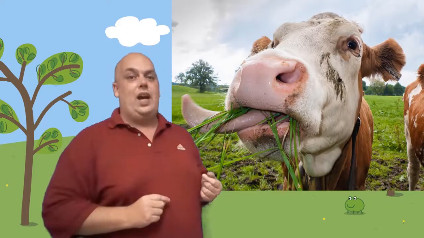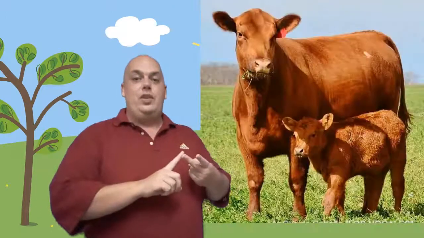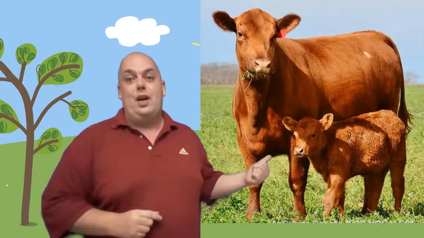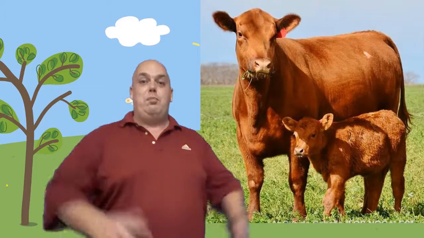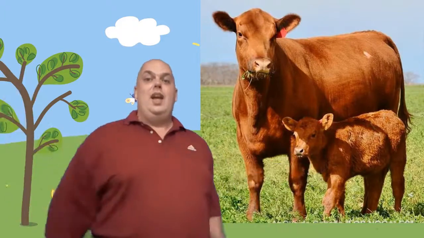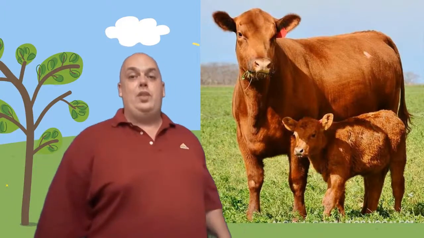Yes, very good. A cow is a living thing. Yes, a cow needs energy. It eats grass. It reproduces. That's why we have cute baby cows like this one over here. And those baby cows get bigger and bigger and bigger. And they respond to their environment. Like, for example, these cows standing under a tree when it's raining.